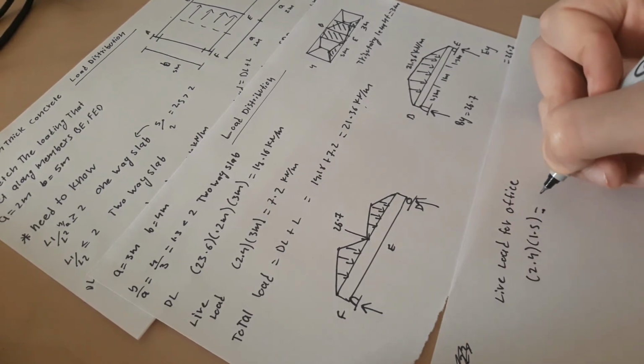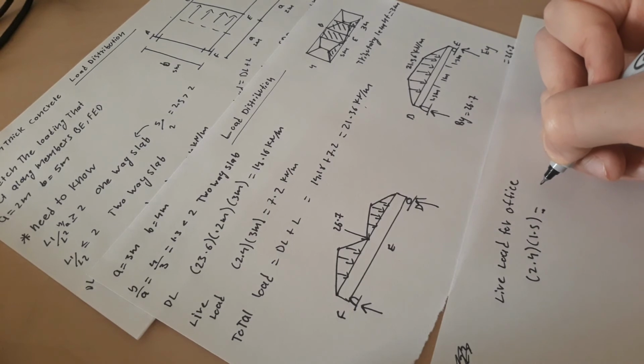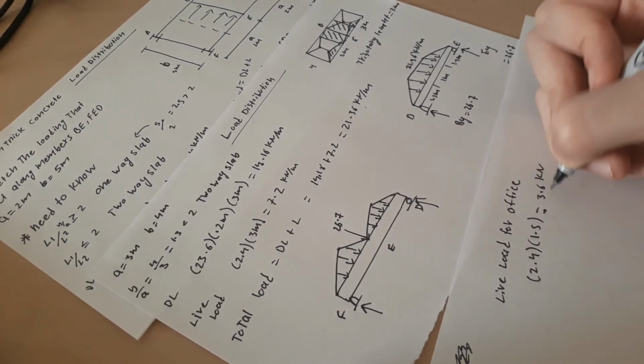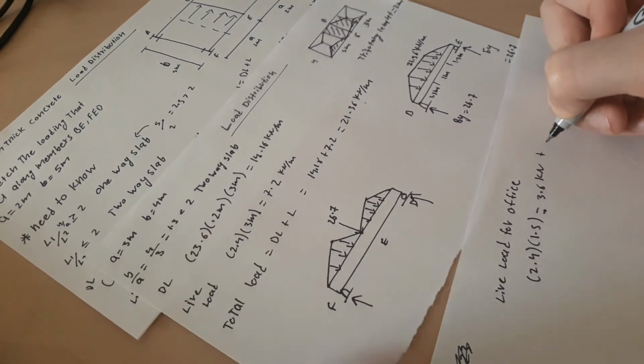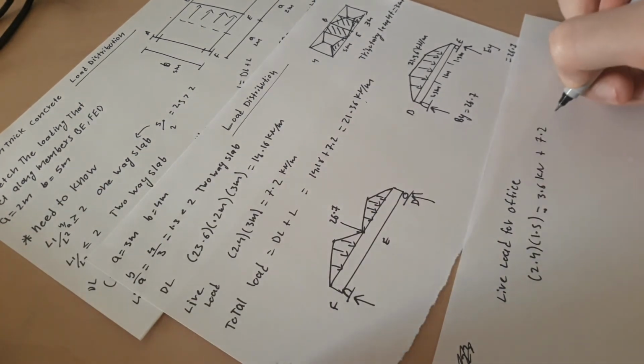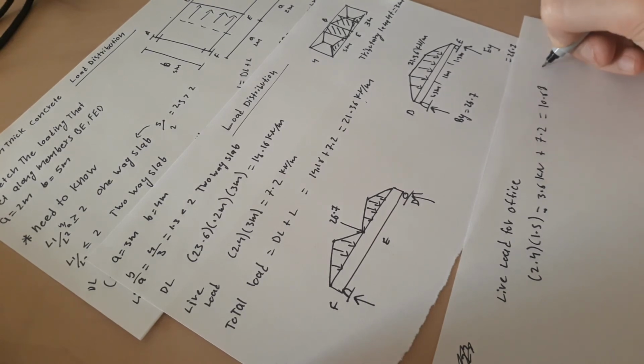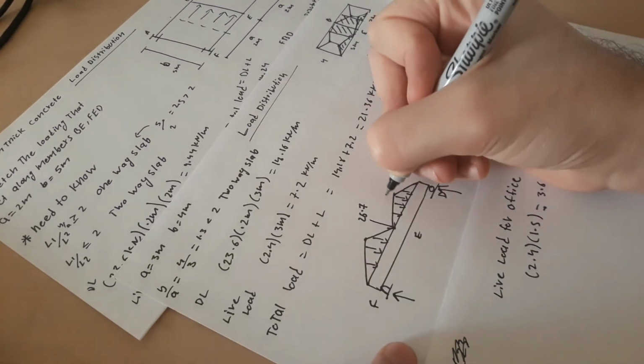This equals 3.6 kilonewton, and we add this 3.6 to 7.2, similar to how we did it before, and we get 10.68, and this 10.68 is our new height for right here.